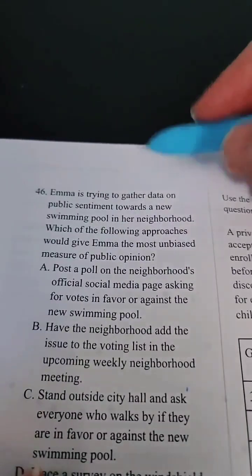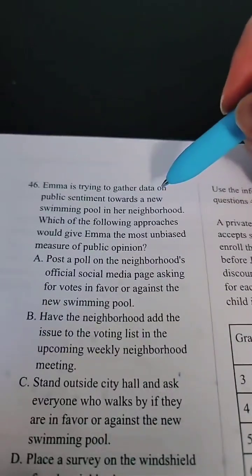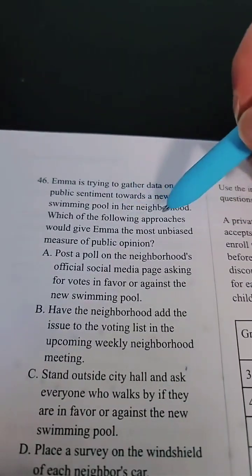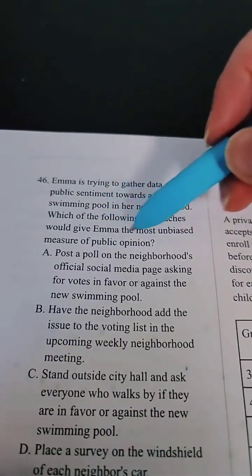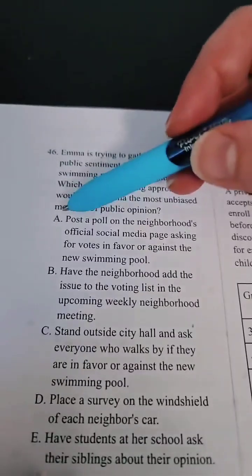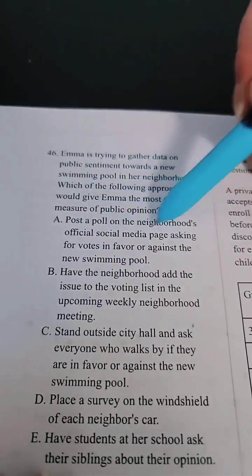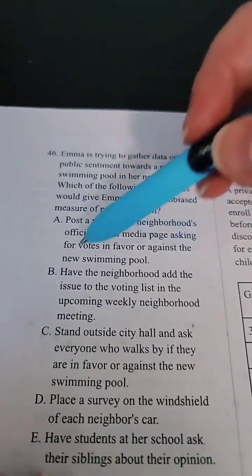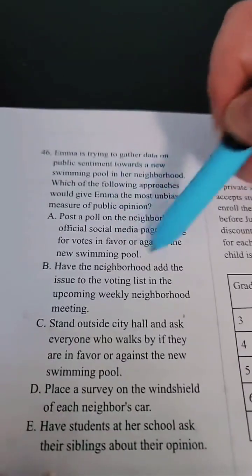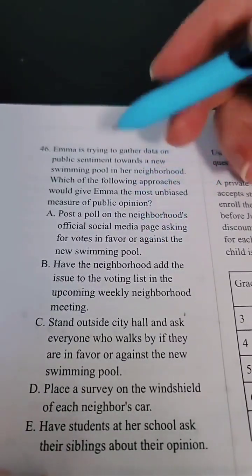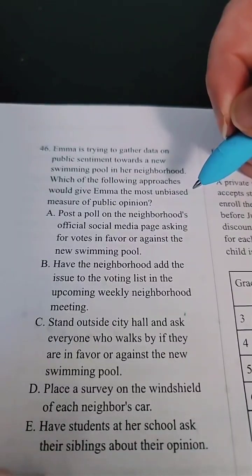So we have number 46. It says, Emma's trying to gather data on public sentiment towards a new swimming pool in her neighborhood. Which of the following approaches would give Emma the most unbiased measure of public opinion? A, post a poll on the neighborhood's official social media page asking for votes in favor or against a new swimming pool. That's not really the best idea because you don't know who's going to go on the social media page or if people even know about it.